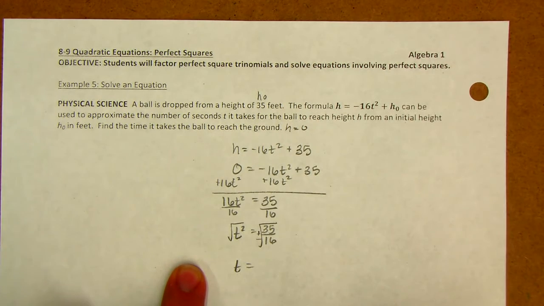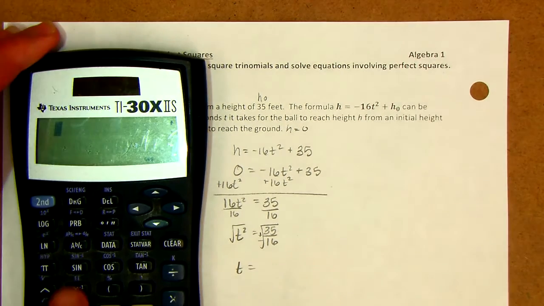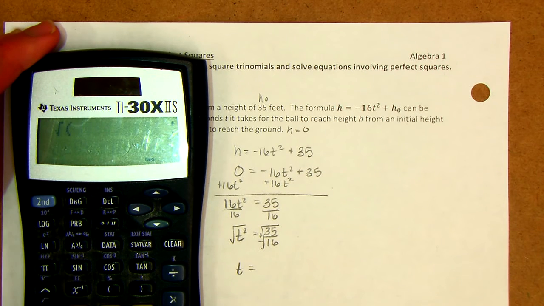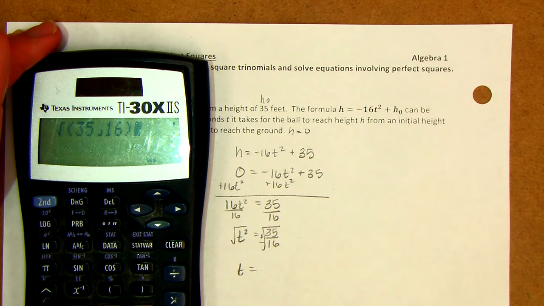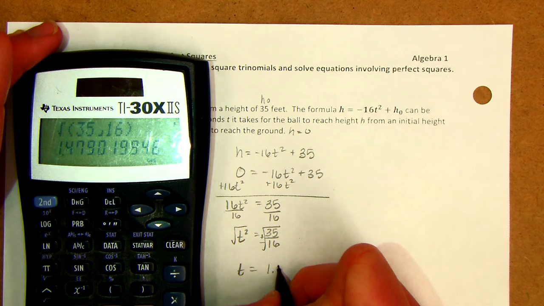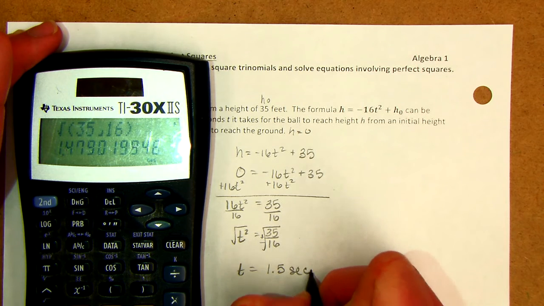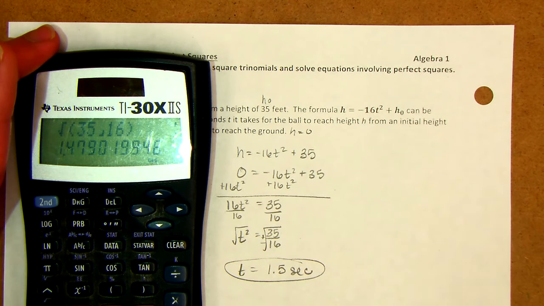Now, we can kind of throw out the negative because in terms of time, that doesn't exist, right? So this, and I'm just going to punch that in. It's the square root of 35 over 16. Close my parentheses and punch it in. And I'm going to give you an approximation of the time, about 1.5 seconds. And that is where you are at. Okay, I can throw out the negative one because negative doesn't make sense. But usually there's a positive and a negative answer.